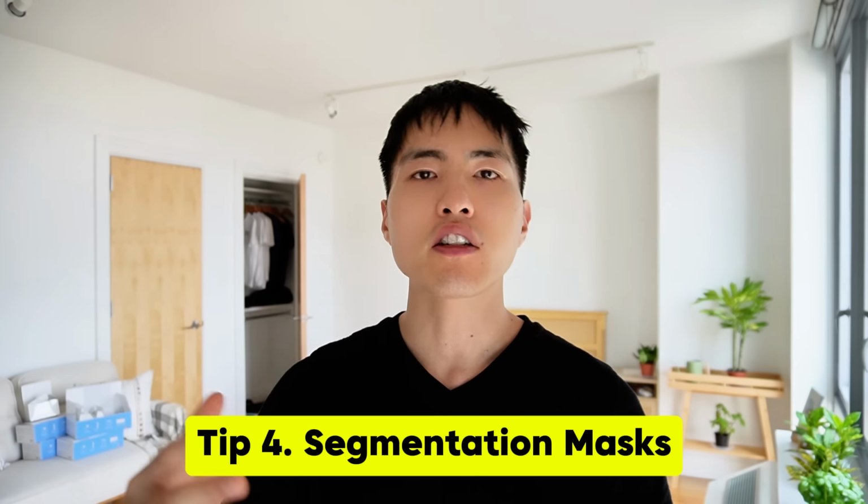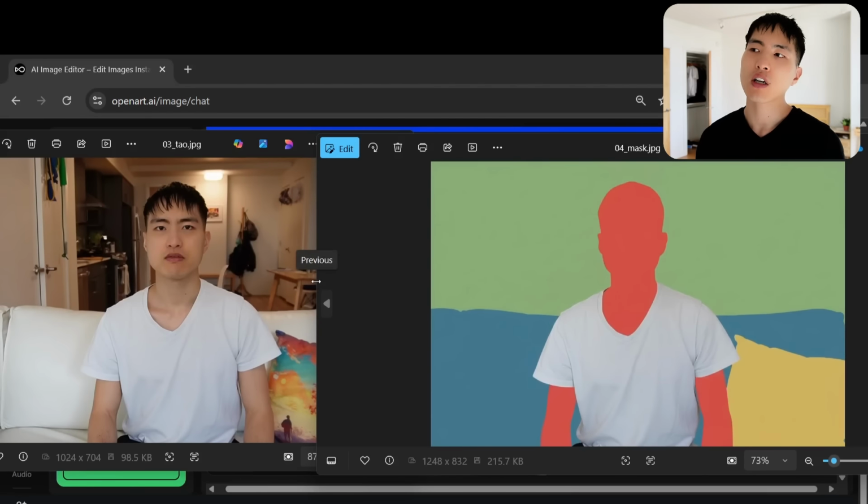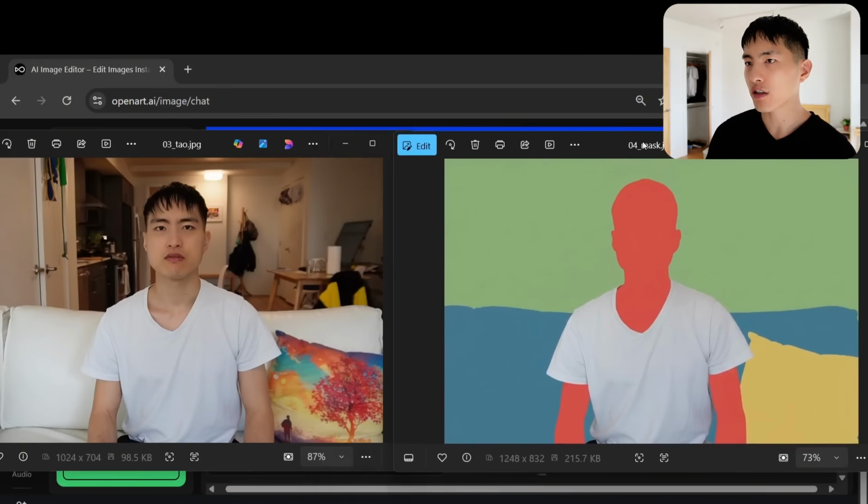Tip number 4, understanding segmentation masks. Here's a visualization of how the AI actually understands the objects inside the scene. On the right, I showed the different parts of the scene, like the background, the sofa, me, segmented into different colors. You can think of it as detecting the different objects inside the scene. And with this understanding of how the AI sees the world, it helps us edit specific parts of the image.